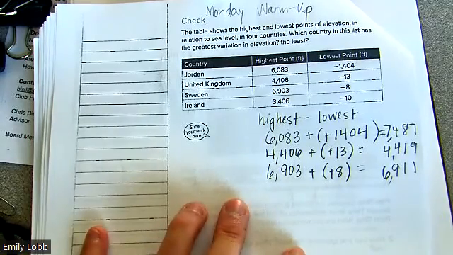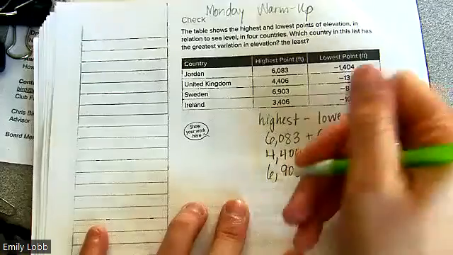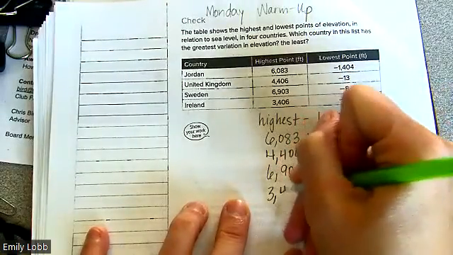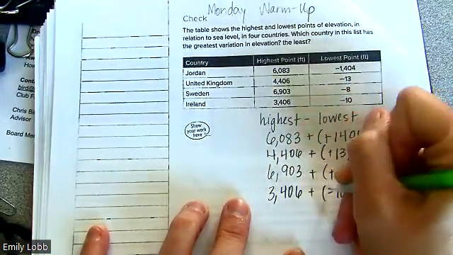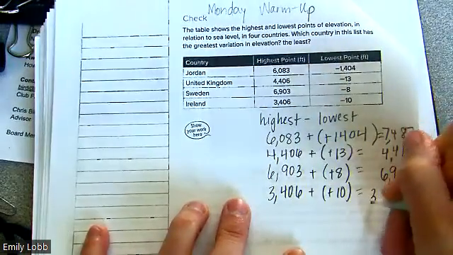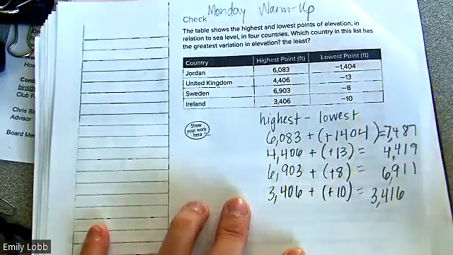Finally, we need to figure out Ireland, which looks like it might be the least variation. So 3,406 minus a negative 10. So we're adding 10 to that. So 3,416.